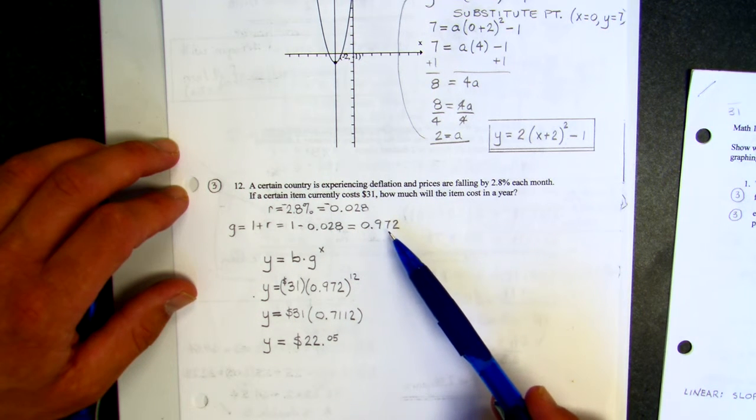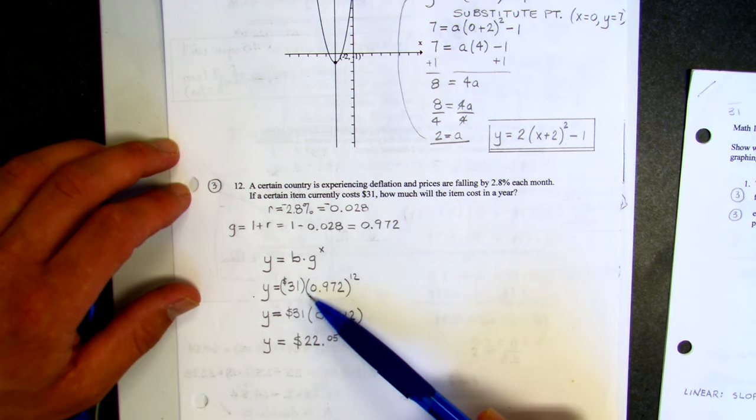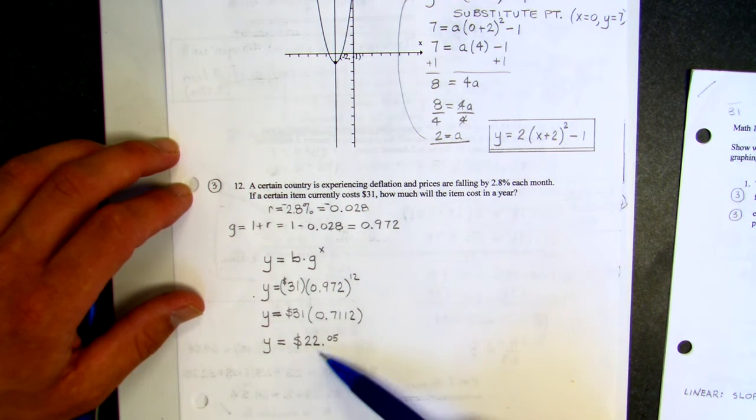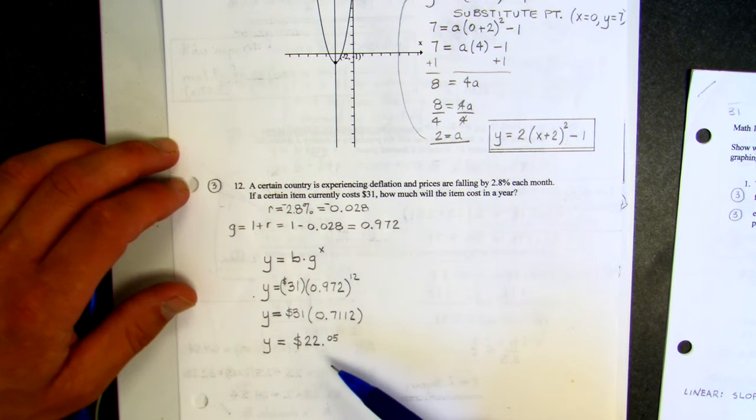So each time that growth factor or multiplier would be 97.2% of what you had the time before on here. So you could work this out longhand every time you do 97.2%, but you would do that 12 times on here. So you end up with like $22.